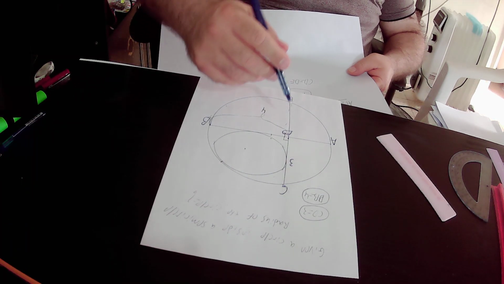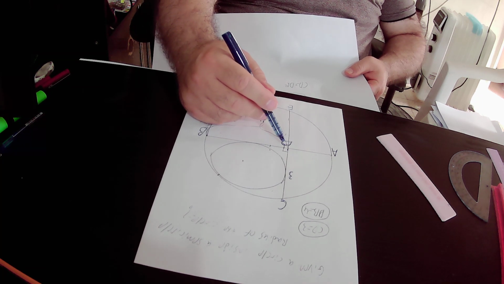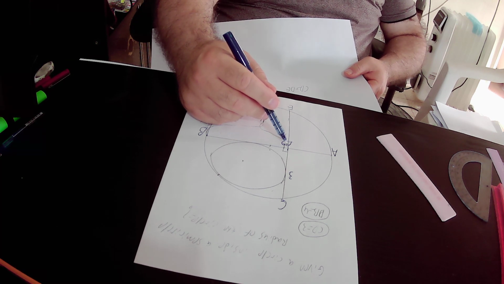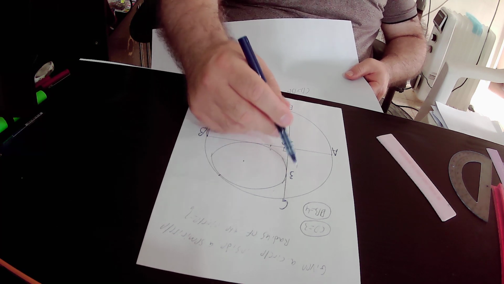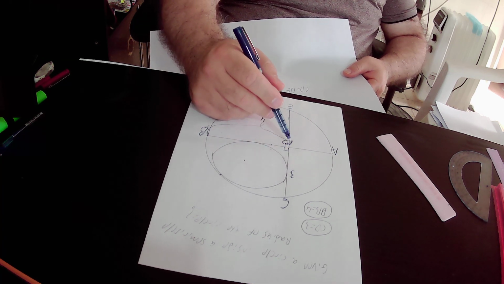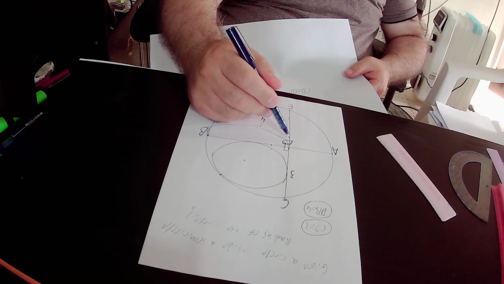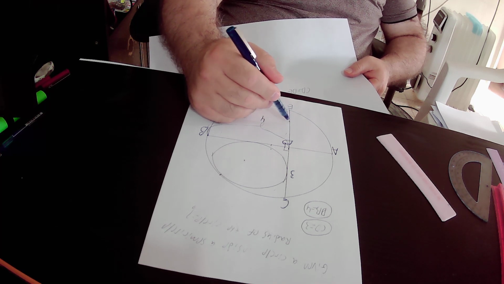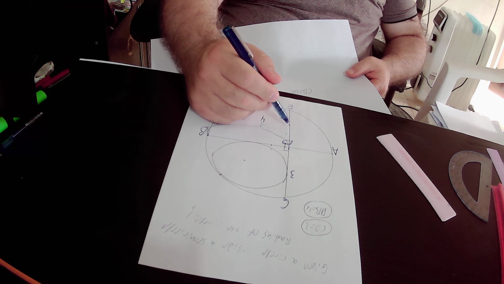Point D is a common point to both line segments, and line segment DC is in the upward direction, while line segment DE is in the downward direction, but their lengths are equal to each other.